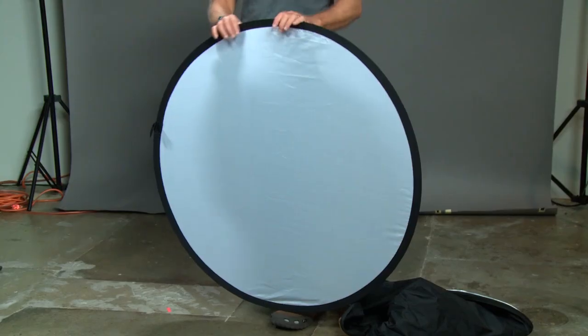These are not expensive at all. You should be able to buy a flexible fill reflector like this with all the different surfaces for right around $50 in most camera stores or online.